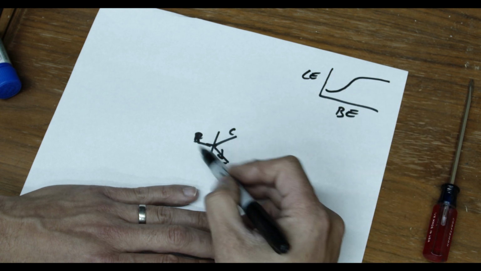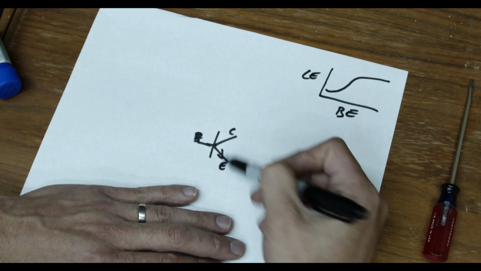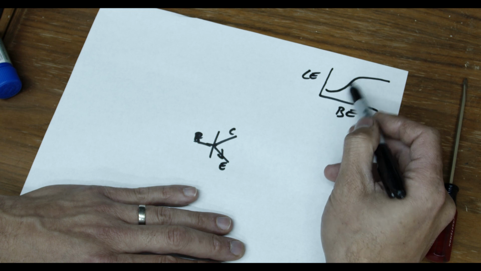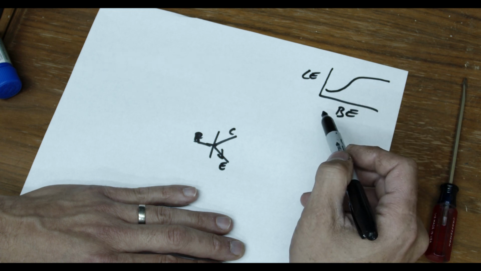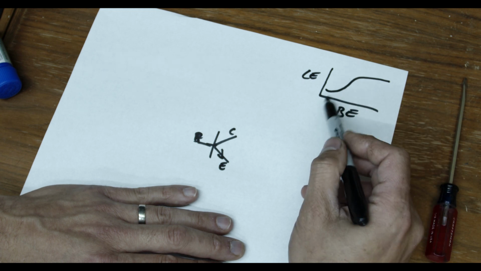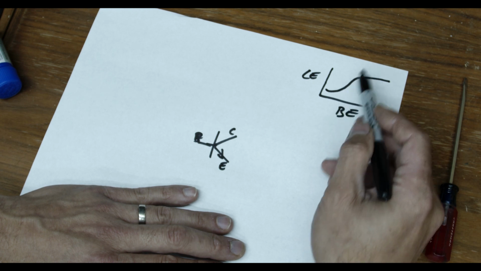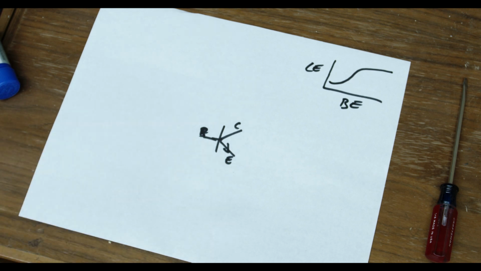So if this current going through here is really low, this is basically off. If it's really high, it's basically on. And it has this nice sweet spot in the middle, which can act as an amplifier, where a very small change in this current can lead to a large change in the collector emitter current.